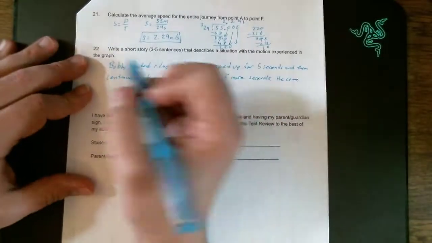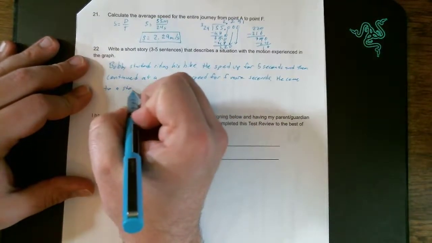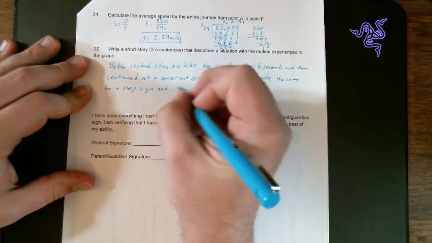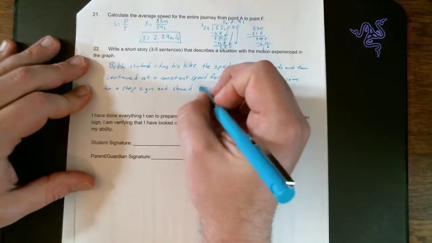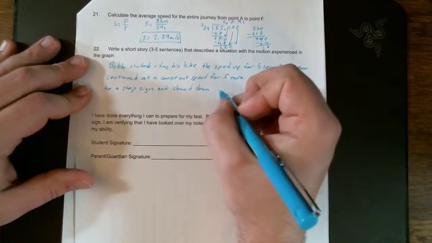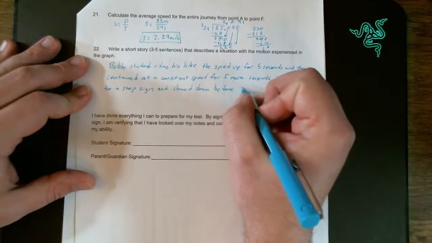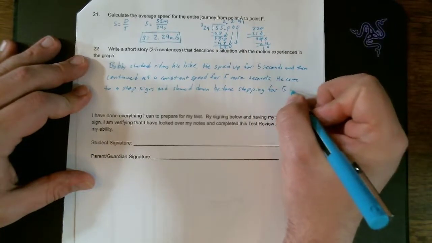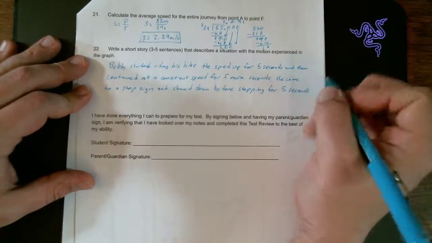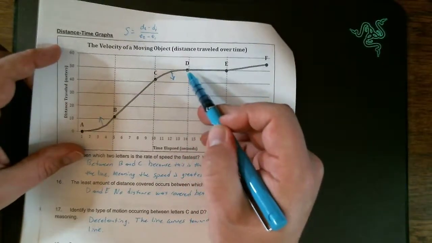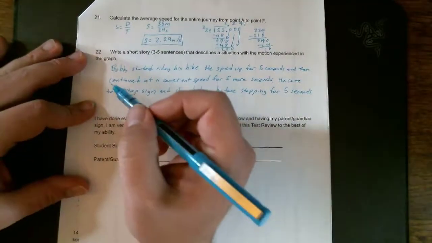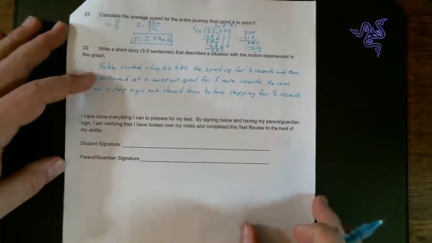He came to a stop sign and slowed down before stopping for 5 seconds. Okay, let's double check. He did slow down and then he stopped for 5 seconds. Okay, so our story is matching. And then finally, we have to do that last part.